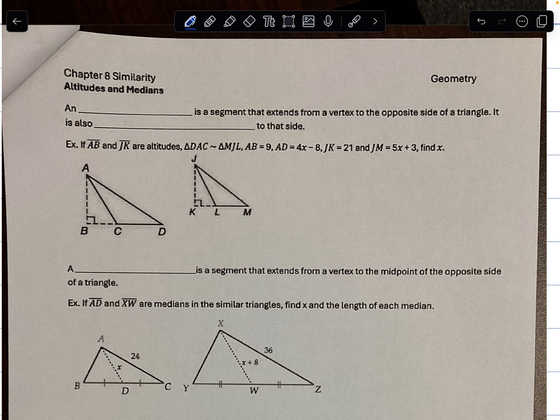Okay, so on the back page, an altitude. Altitude is just another word for what? Height, right? So an altitude is a segment that extends from a vertex to the opposite side of a triangle. It is also perpendicular to that side. If you guys will think back, I know 8th grade's been a while ago, or 7th grade, when you did area of a triangle, you have to have the base times the height, right? Well, how do we know the height of a triangle? Because it forms perpendicular to the base, okay? So, same thing for altitude, because altitude is height. It forms perpendicular to the opposite side, okay?